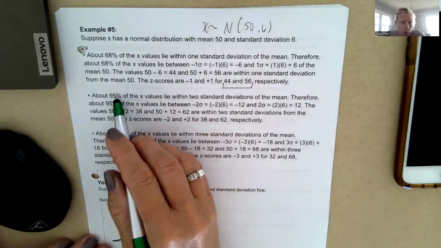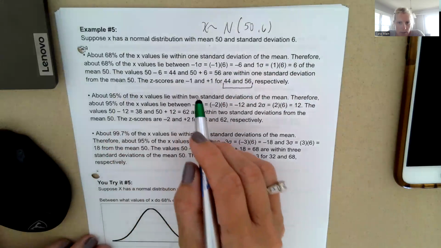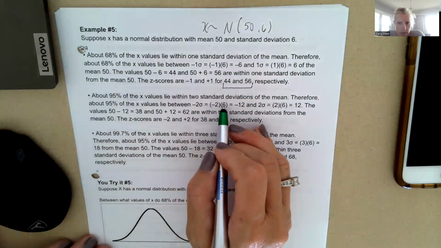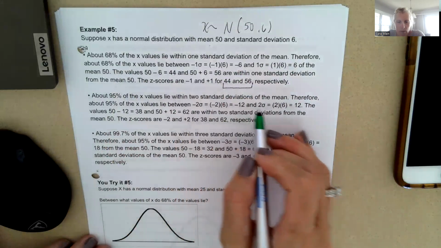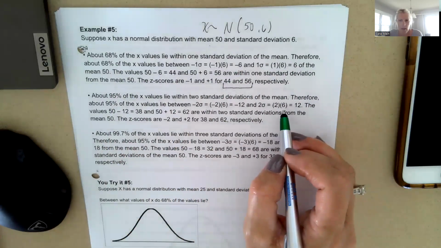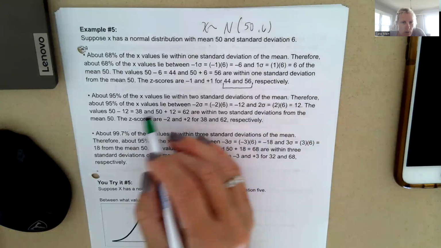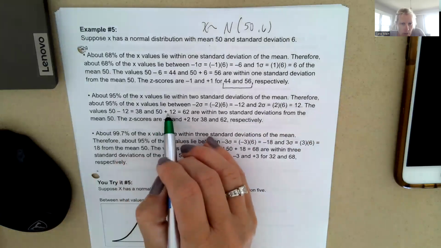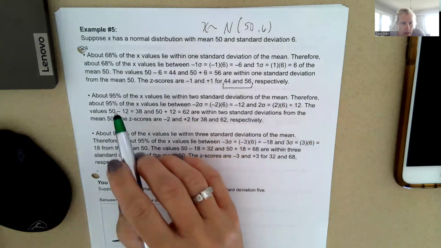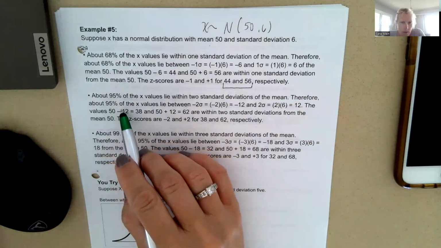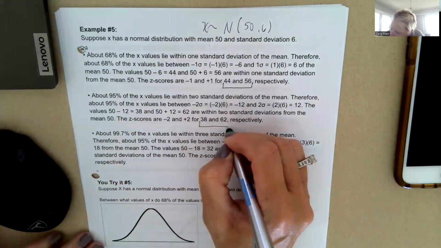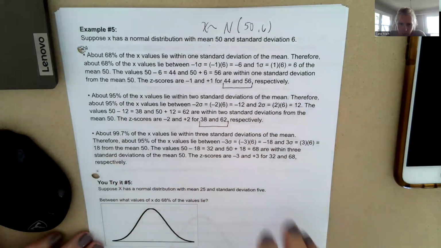About 95% of the X values lie within 2 standard deviations. So if we take a -2 and multiply it by the standard deviation, we get a -12, and a +2, we get a +12. So if you take 50, the mean, and subtract 12, we get 38, and if we add 12, we get 62. So about 95% of the X values should fall between the values of 38 and 62.